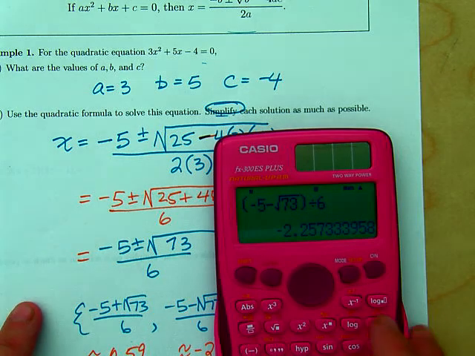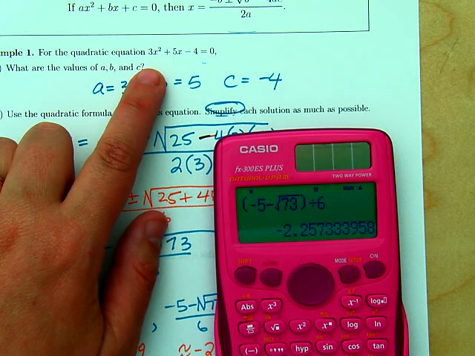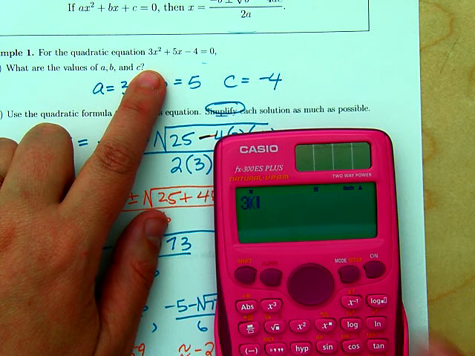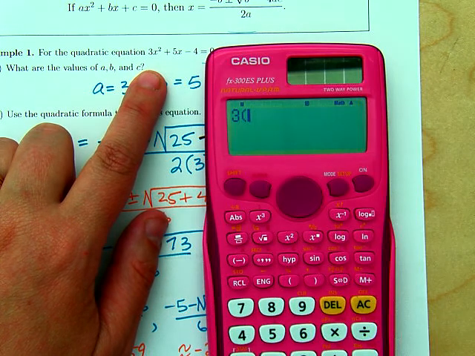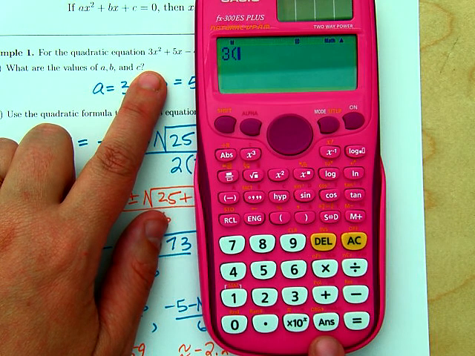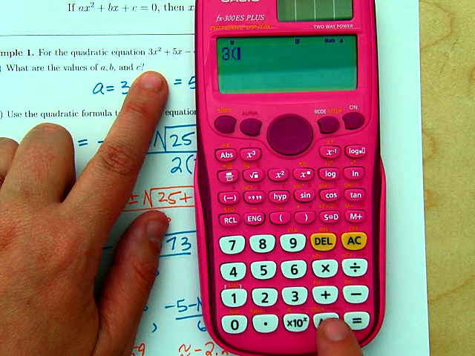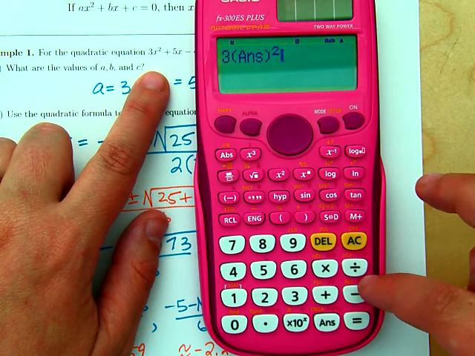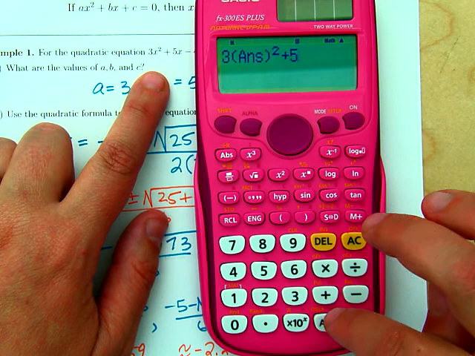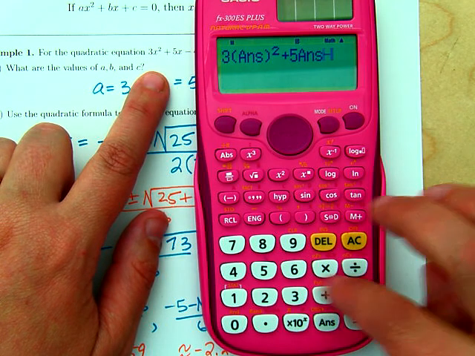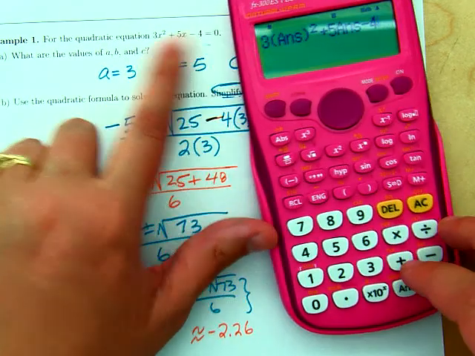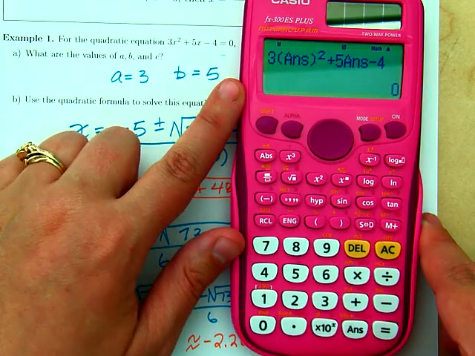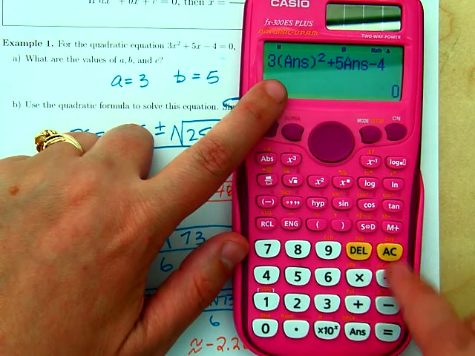So to plug it in, I'm going to do 3 times, and most calculators have this button, ANS. That will take your last answer. So 3 times the answer squared plus 5 times that answer minus 4, and that should give us 0. And it does. So that's a way that we can use the calculator button and the ANS to check.